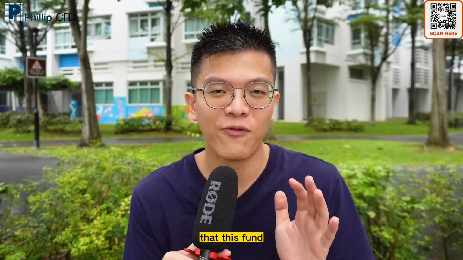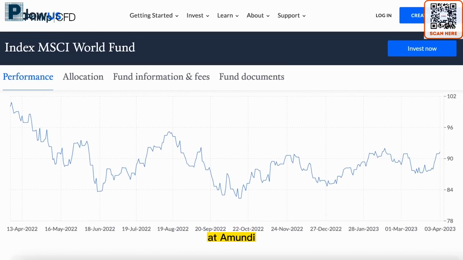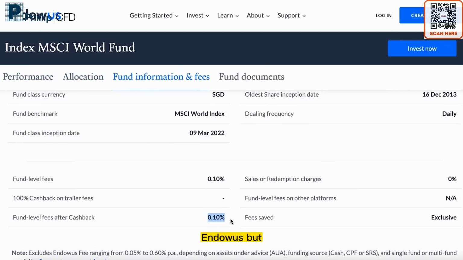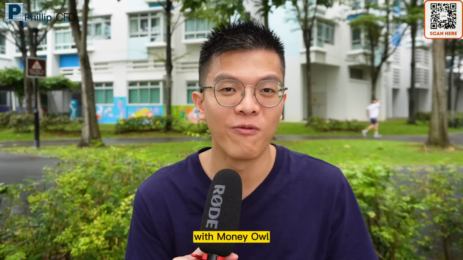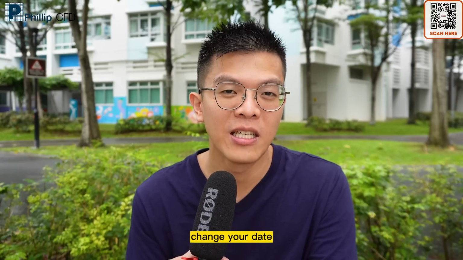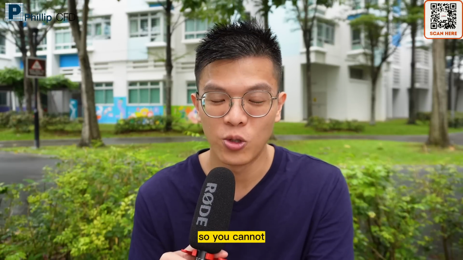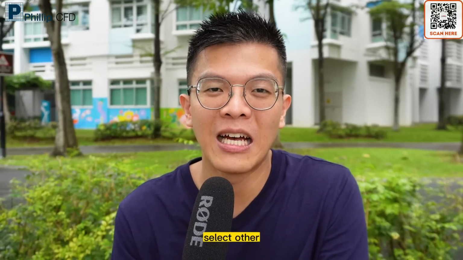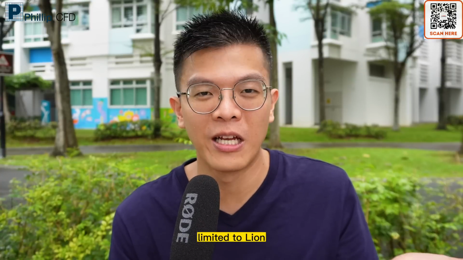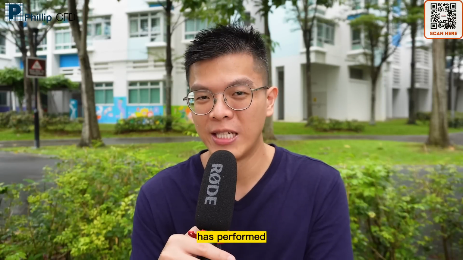SGD. Do note that this fund is definitely more expensive than what is offered at Amundi. Whether they have a world index kind of unit trust offered via Endowus. But I'm still keeping my investments with MoneyOwl. And the thing about MoneyOwl is that you cannot really change your date of investments because it will be fixed at the 15th calendar day of each month. So you cannot change that. You also cannot select other kind of funds which are available for CPF investing because they are only limited to LionGlobal funds. But nevertheless, let's take a look at how my MoneyOwl portfolio has performed.